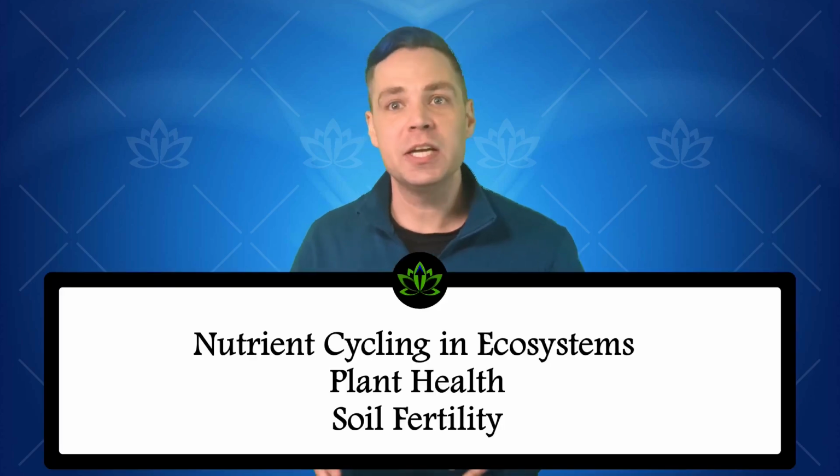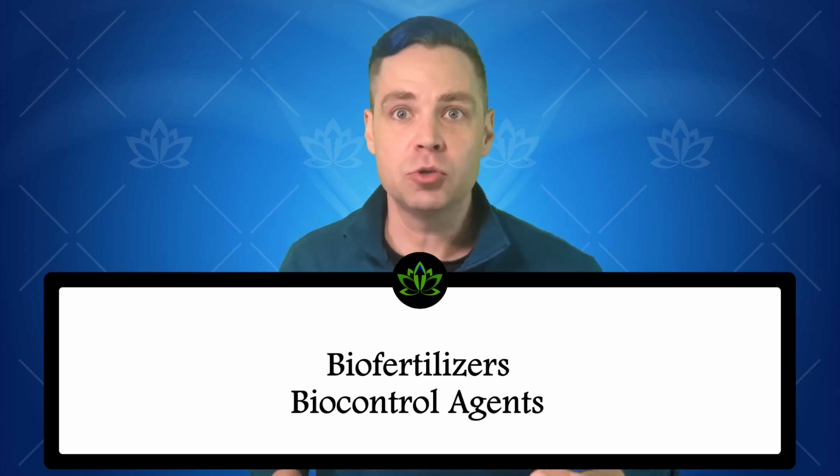Research on the rhizosphere is important for understanding nutrient cycling in ecosystems, plant health, and soil fertility. It's also relevant for the development of sustainable agriculture practices, such as the use of biofertilizers or biocontrol agents, which aim to take advantage of the interactions between plants and microbes in the rhizosphere. Alright, so roots absorb the water and nutrients, but how does it get to the rest of the plant? Simple.